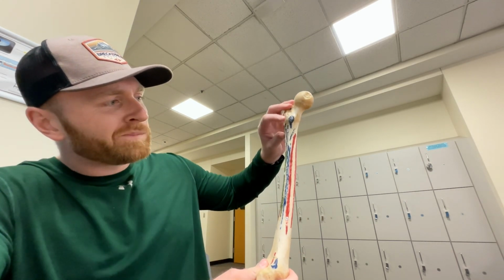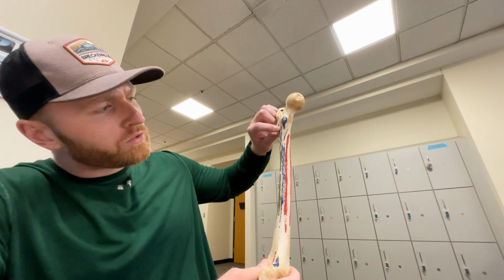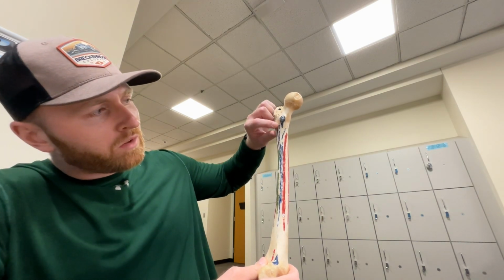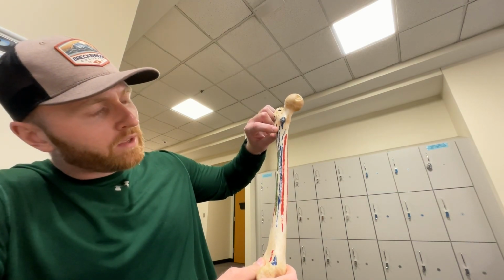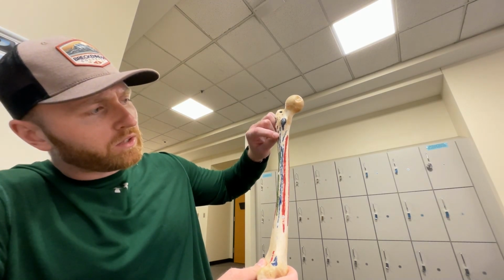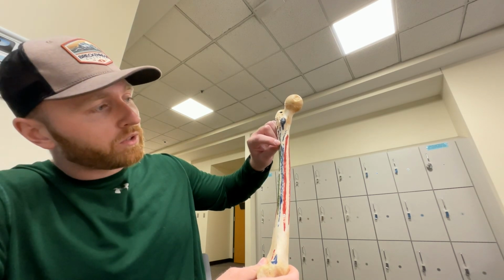Medial to that, this is inserting, let's see, on the superior linea aspera and inferior pectineal line. Inserting right there is going to be the adductor brevis. So again, that's the superior linea aspera and inferior pectineal line, adductor brevis inserting.